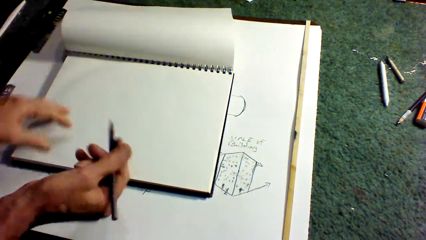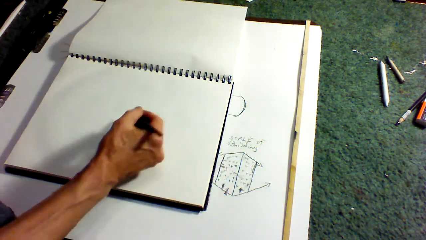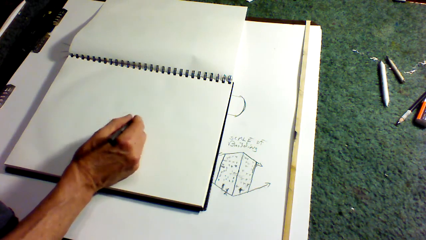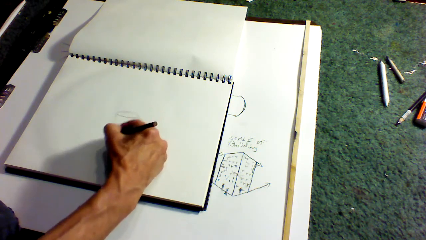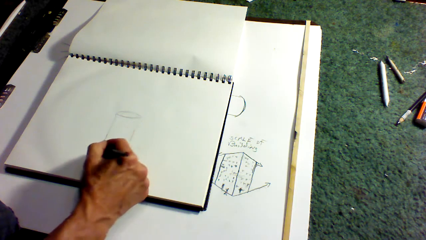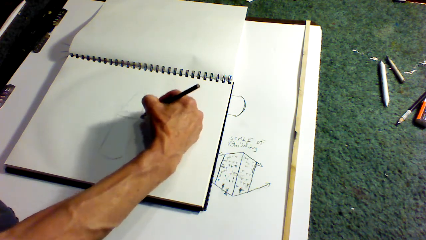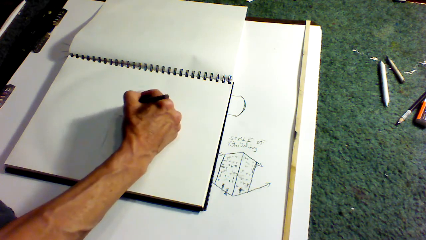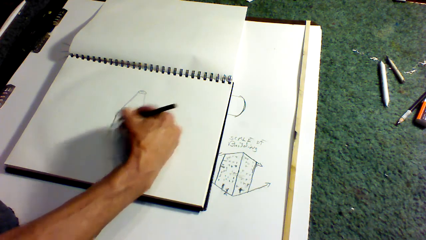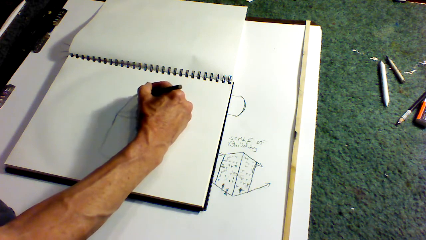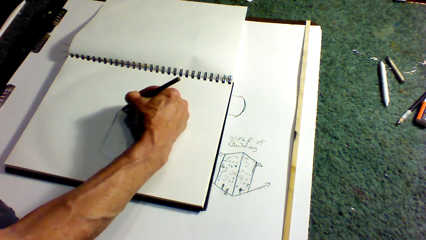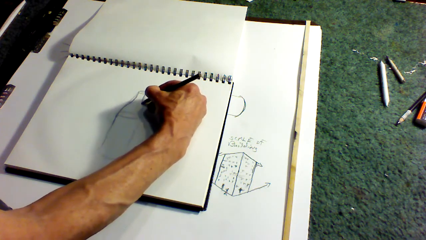Cone. A wine bottle is simply a cylinder with a cone sitting on top of it. And then you can get in and make a few little adjustments for reality's sake.